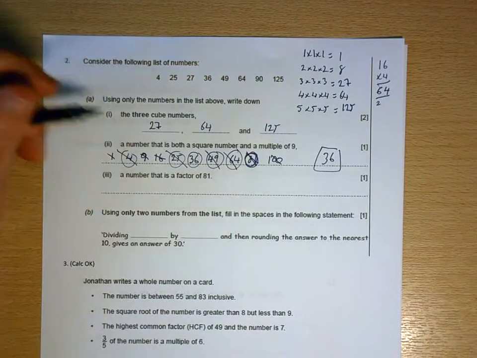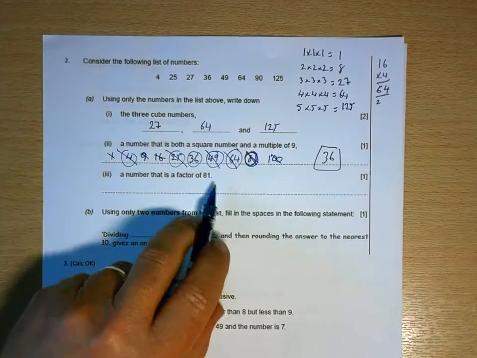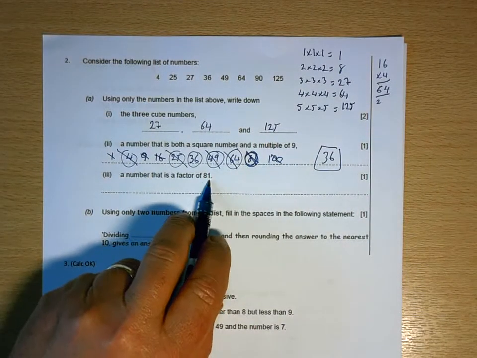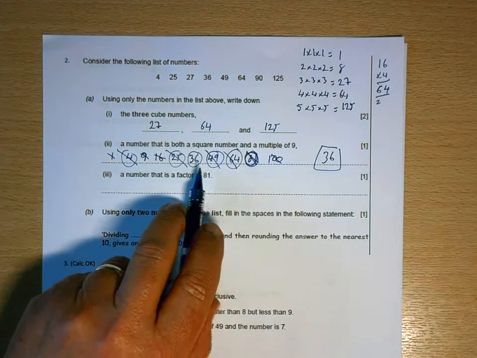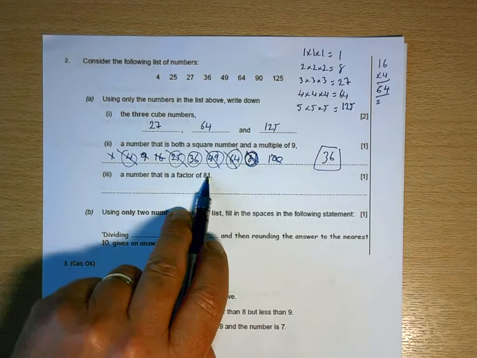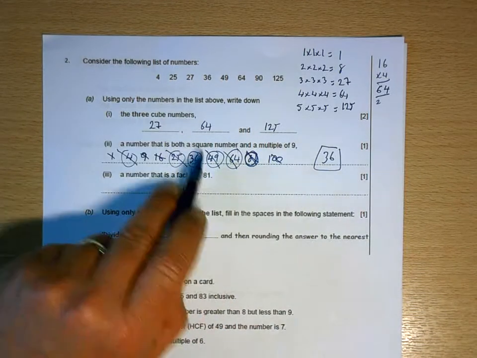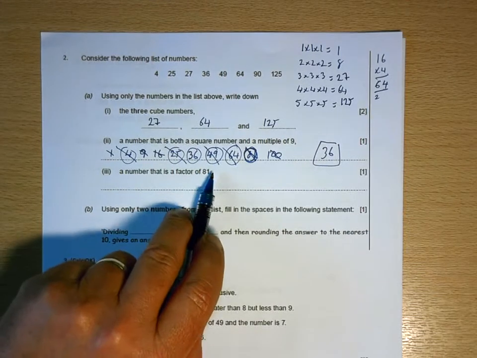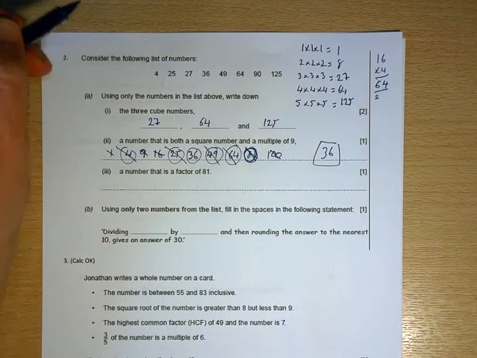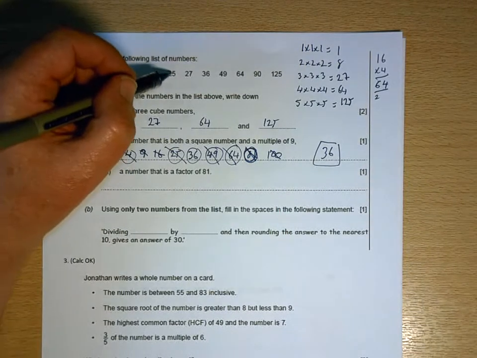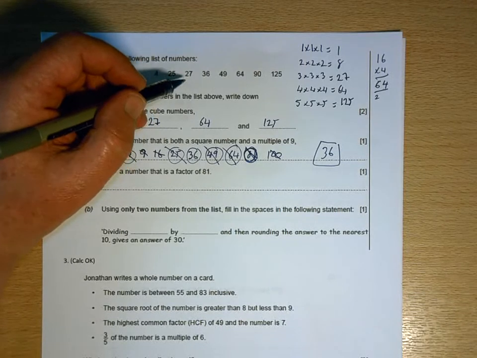A number that is a factor of 81 divides exactly into 81. So it's got to be a number that, when you multiply it, leaves a 1 at the end. For example, 4: there isn't anything in the 4 times table that ends in a 1. There isn't anything in the 25 times table or the 5 times table that ends in a 1, but in the 7 times table there is, because 21 is in it.